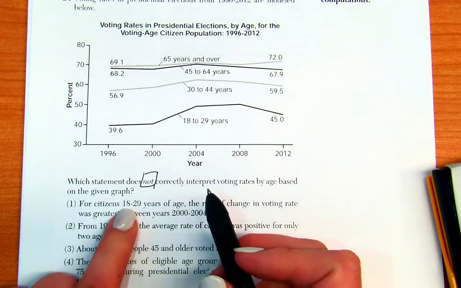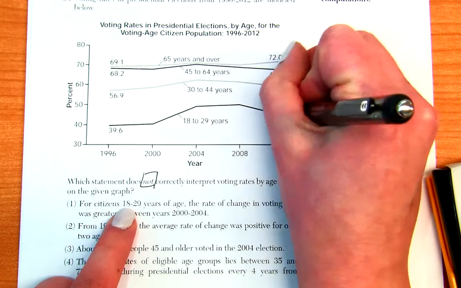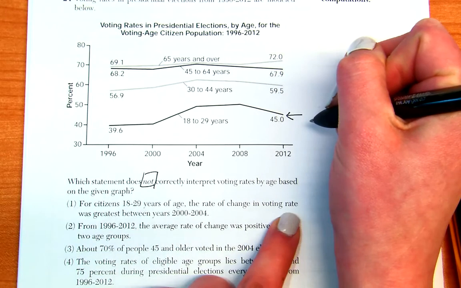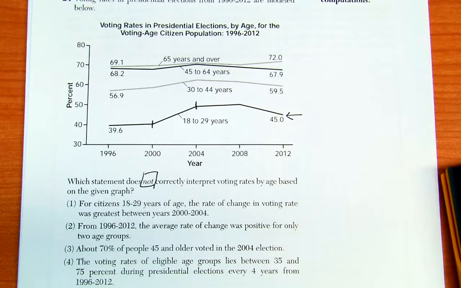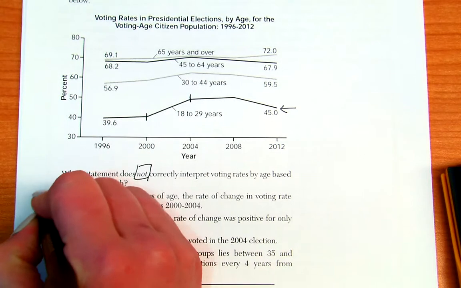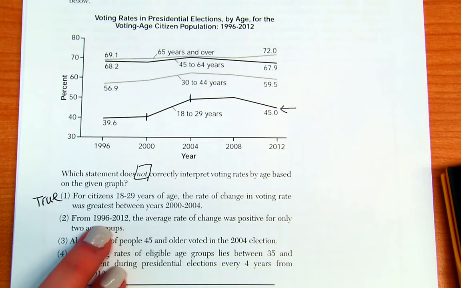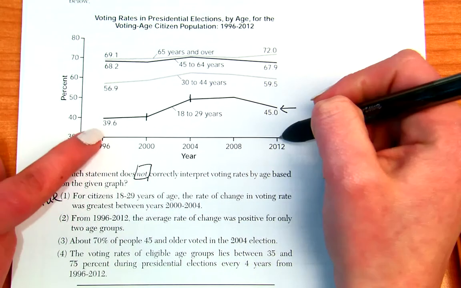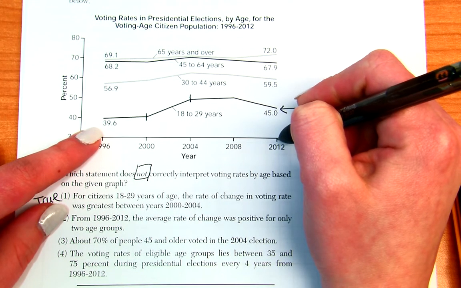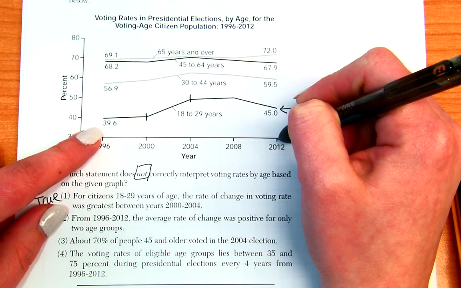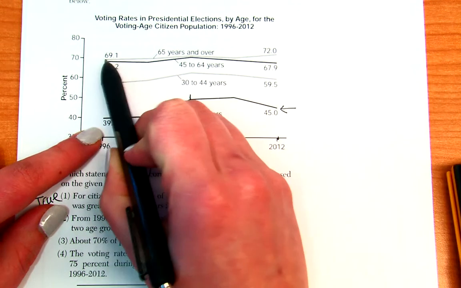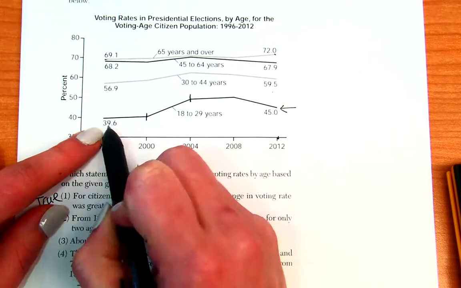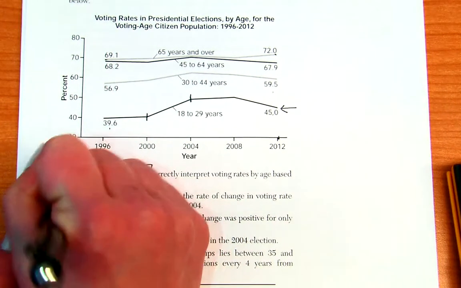So for citizens between 18 and 29, so that's them right here, the rate of change in the voting rate was greatest between 2000 and 2004. Well, that's true. It has the steepest line. So this is a true statement. From 1996 to 2012, so that's the entire length, the average rate of change was positive for only 2 age groups. Well, that's not true. It was positive for 3 of them, from 69 to 72, from 56 to 59, from 39 to 45. So this is a false statement.